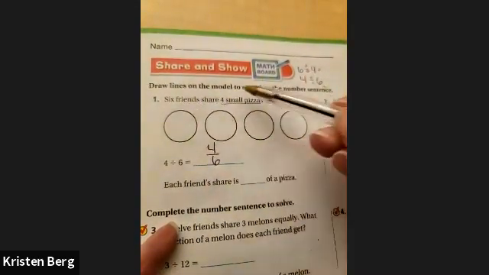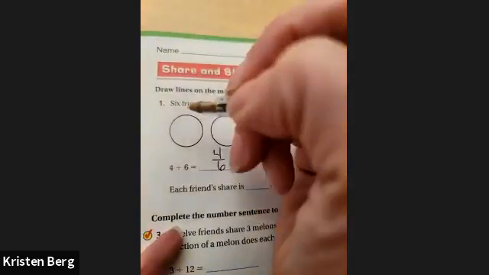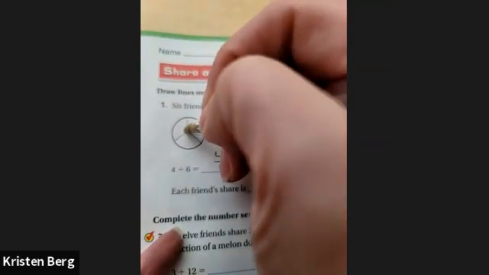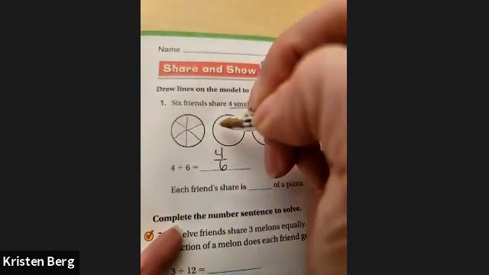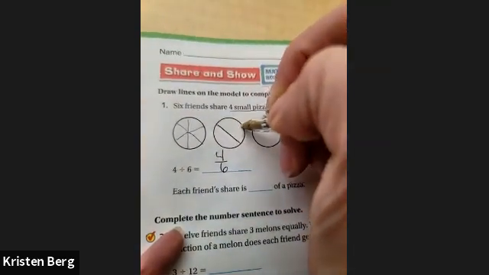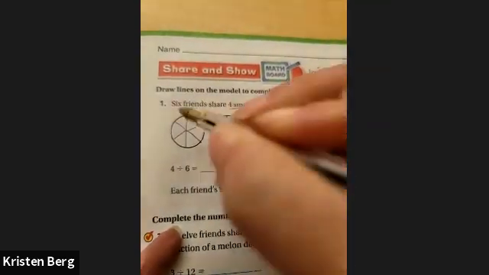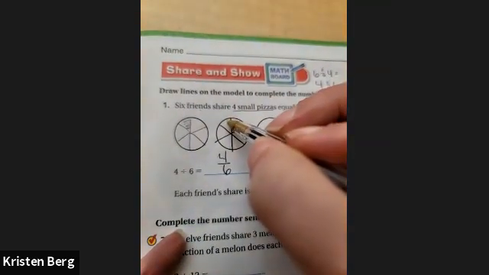It says draw lines on this model to complete the number sentence. So in other words, you don't need to draw models here, but if you did, there's thirds, but it says we're going to divide it amongst 6 people. So if you make an X, then that's showing 6. So out of this pizza, this one friend would get that one.